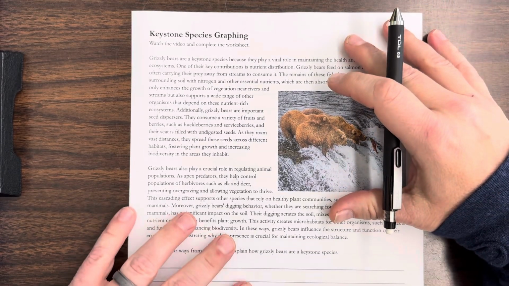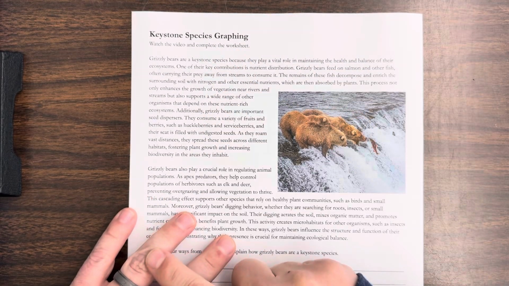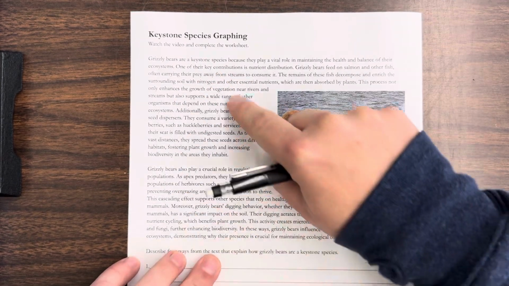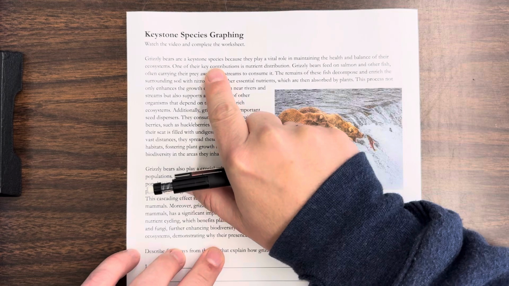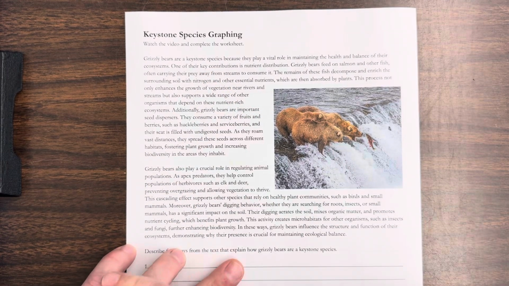Hello, today I'm going over keystone species graphing. And this first section here talks about grizzly bears, and it talks about why they are considered a keystone species.